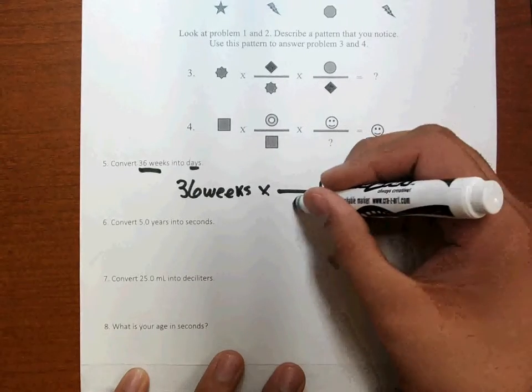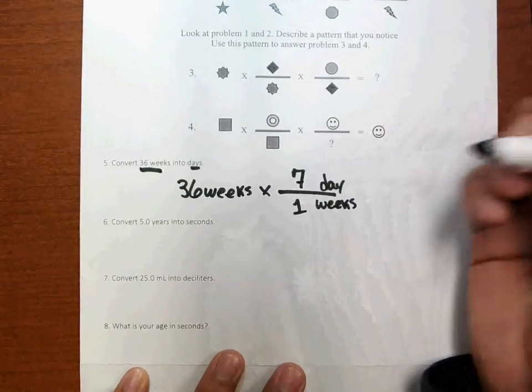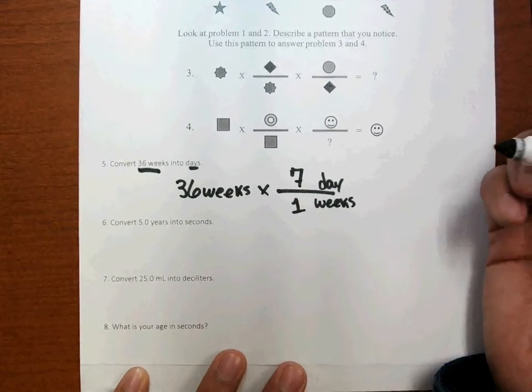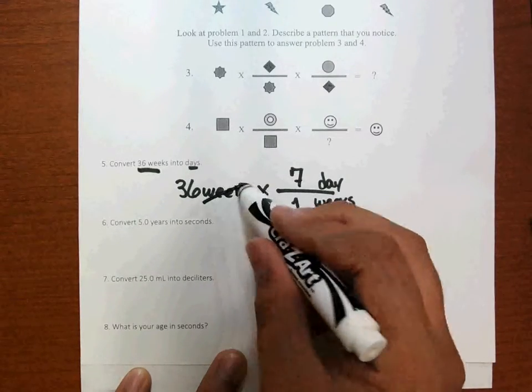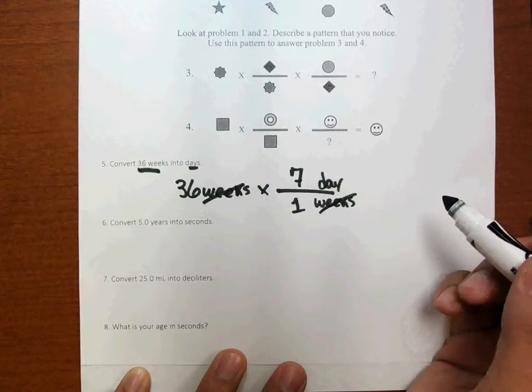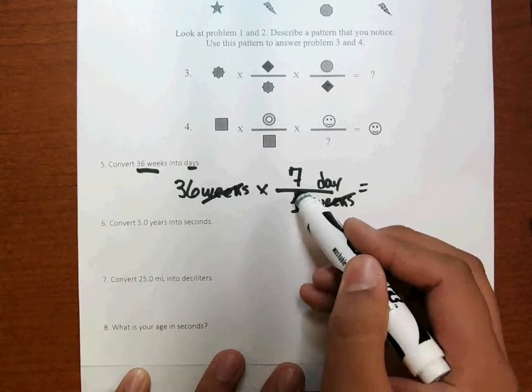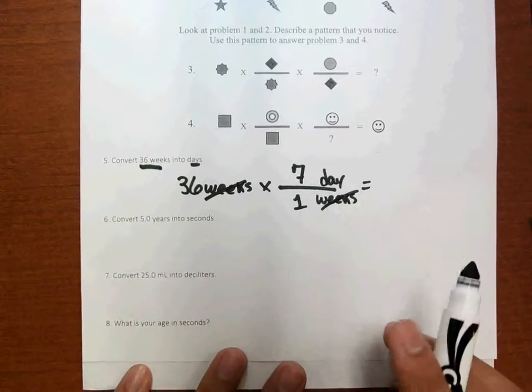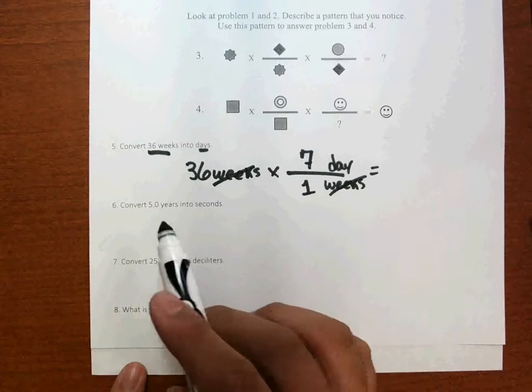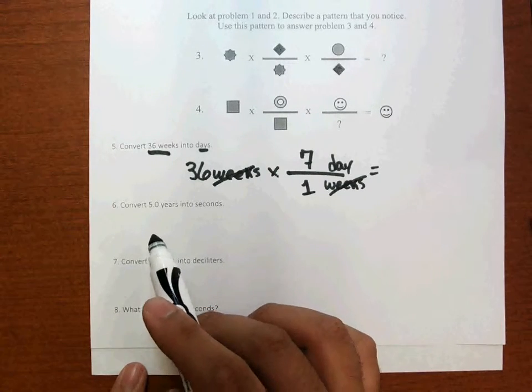Well, in 1 week there are 7 days. So now weeks can cancel out, and I am left with 36 times 7. You can fill that one out on your own.